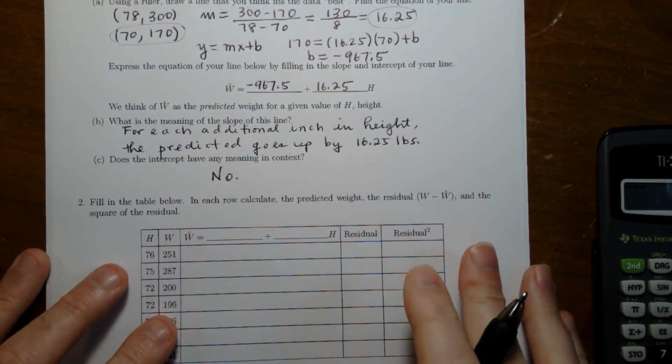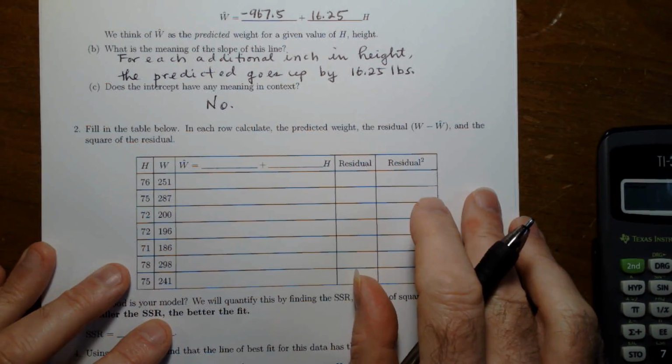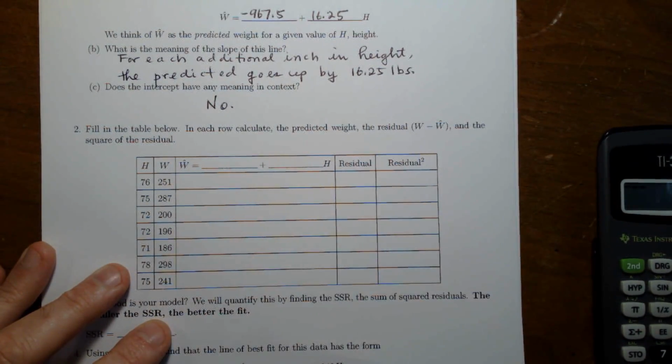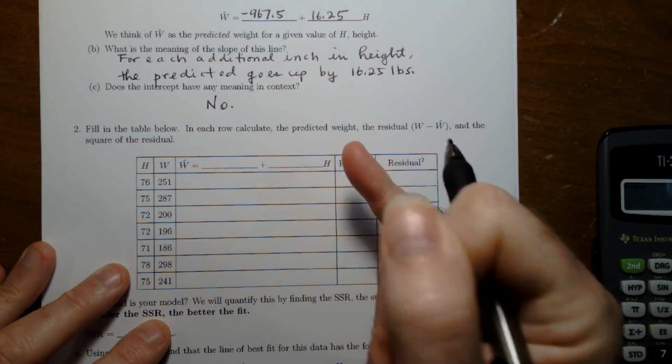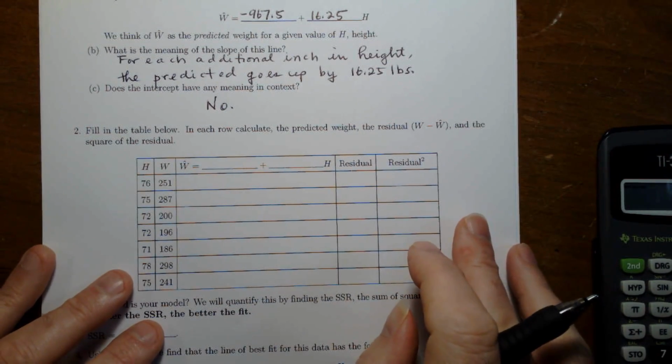All right. Now, our next task is to fill in the table below. In each row, calculate the predicted height, the predicted weight, the residual, and the square of the residual.